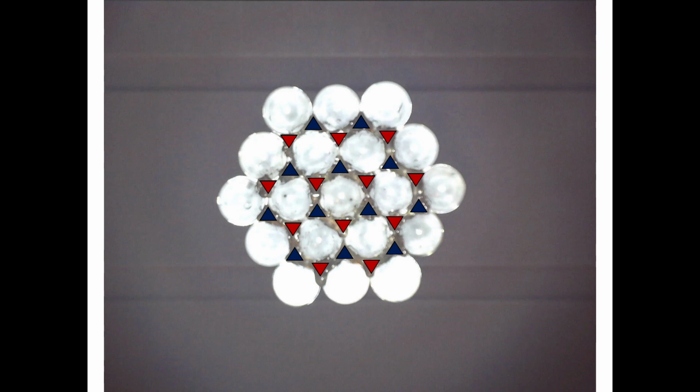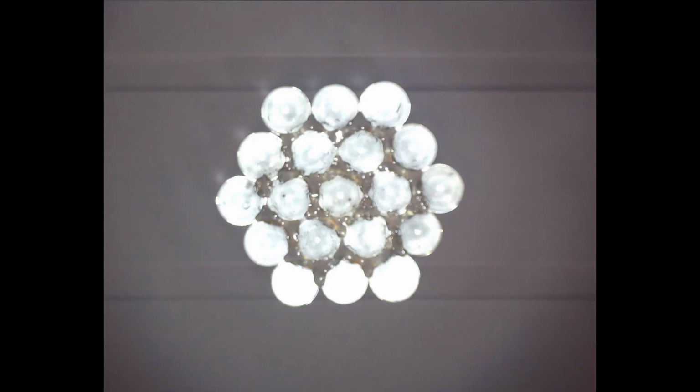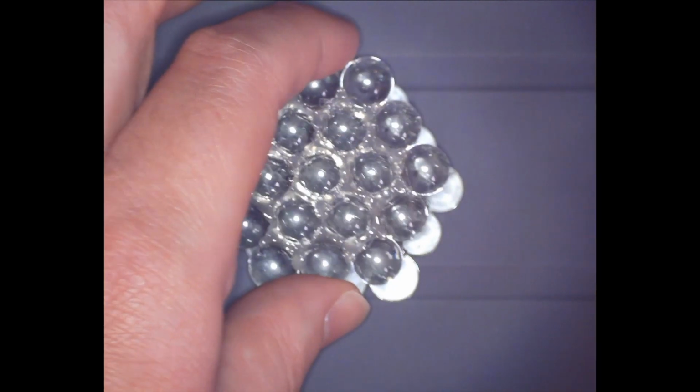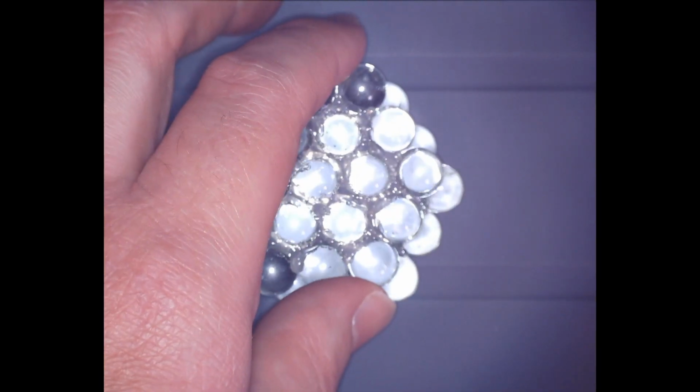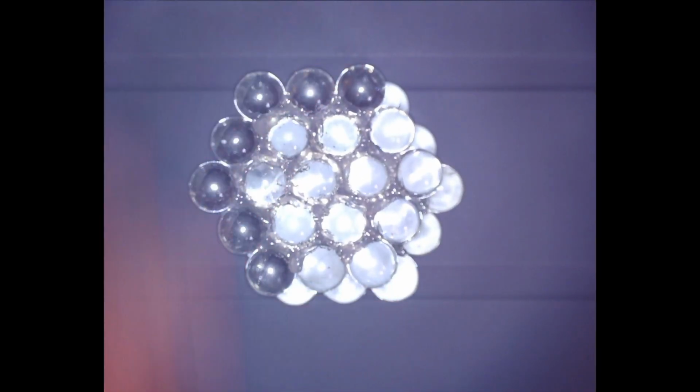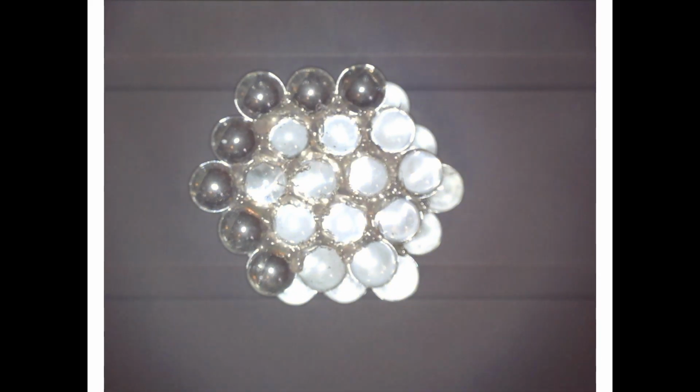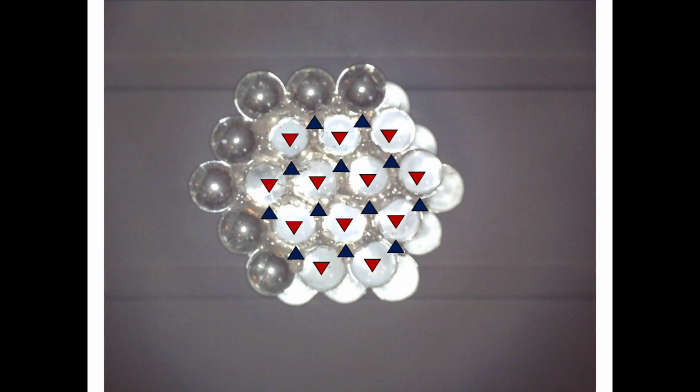So let's grab another layer of some marbles held together by hot glue, and I'm going to choose to try and nestle this layer into areas where we saw the red triangles earlier. That was probably a bit hard to follow, so let's bring back a map of where our void spaces were from our first layer and superimpose it on this image. And we can see indeed our second layer is nicely nestled into the voids represented by the red downward-facing triangles.